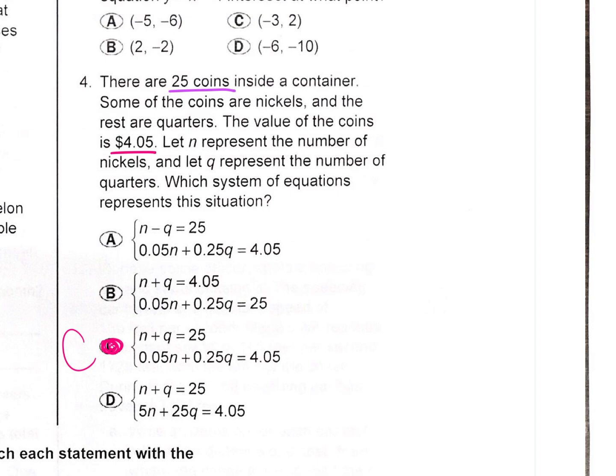And so I'm going to set up a system here. It already tells us let N represent the number of nickels and Q the number of quarters. So if I have N number of nickels and I add Q number of quarters, I get 25 coins. I know the value of these coins.